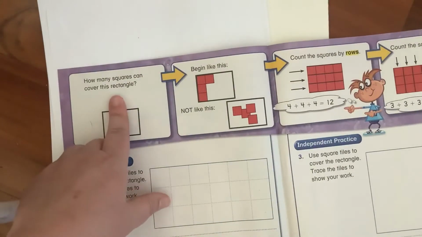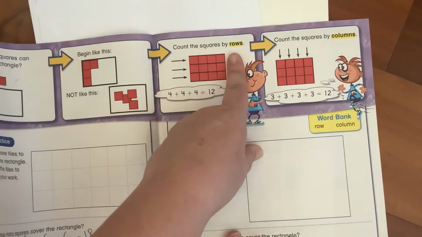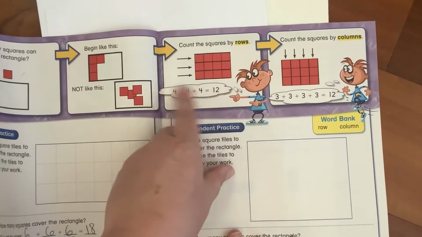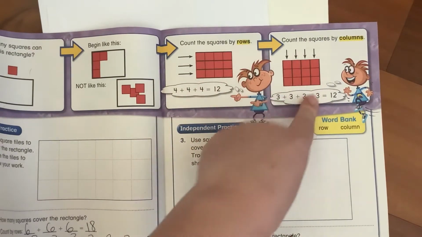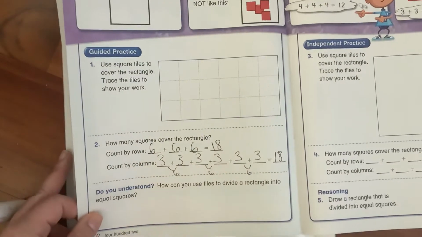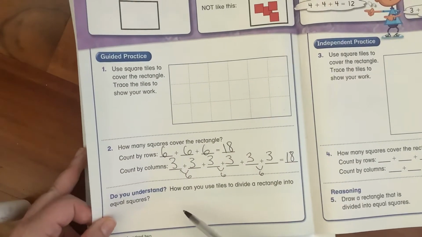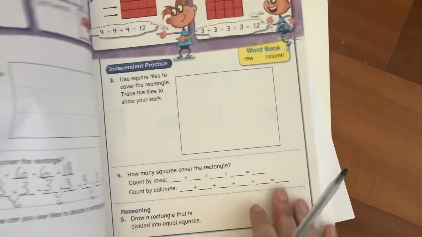It's telling about how you can cover a rectangle, and you can cover it and count by either rows, or you can cover it and count by columns. Okay? So those are the vocabulary words you want to use down here, is show that you can count it by rows or columns. All right, so the independent practice.